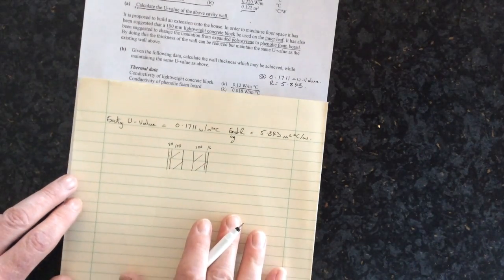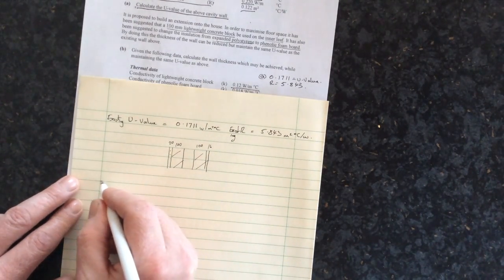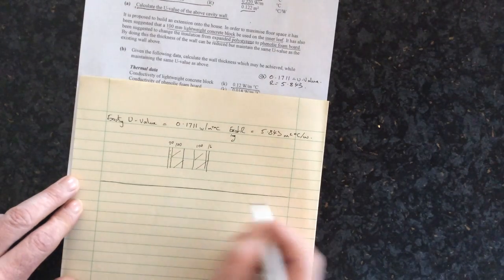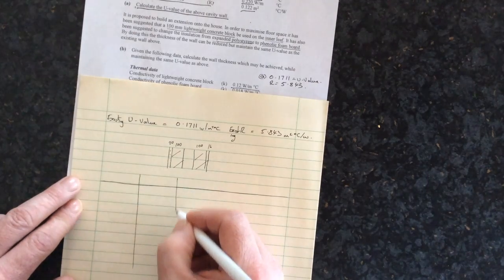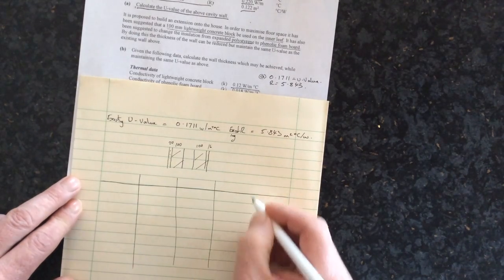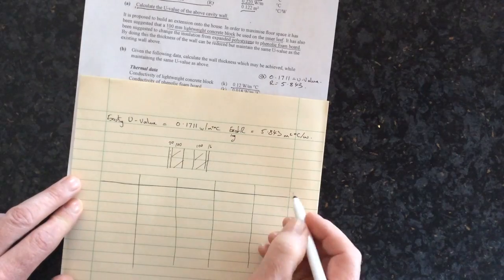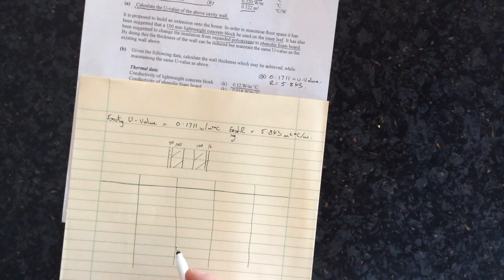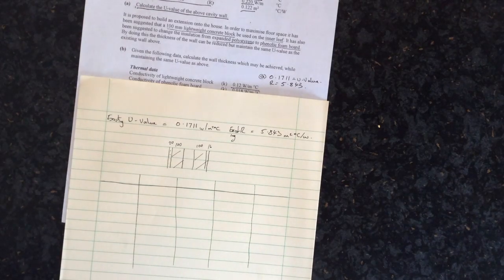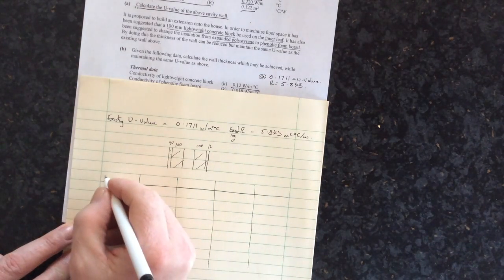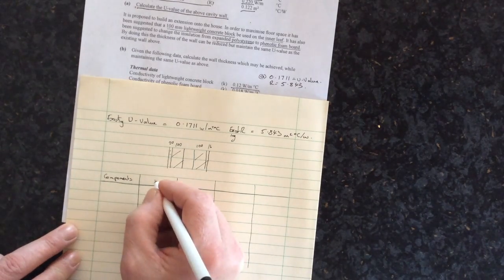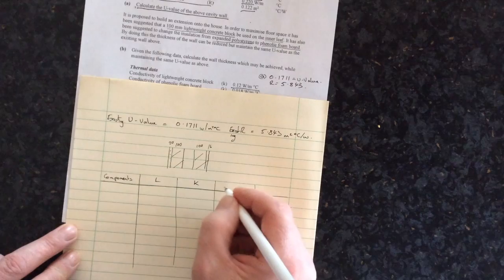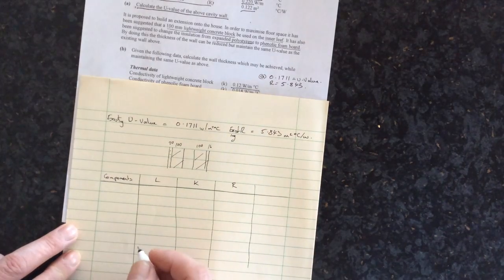Okay, so we'll start with our chart again. And you'll have your components there. You'll have your thickness, you'll have your conductivity, and you'll have your resistance, and you have your calculations there. You'll have your components, parts, whatever you want to call it.